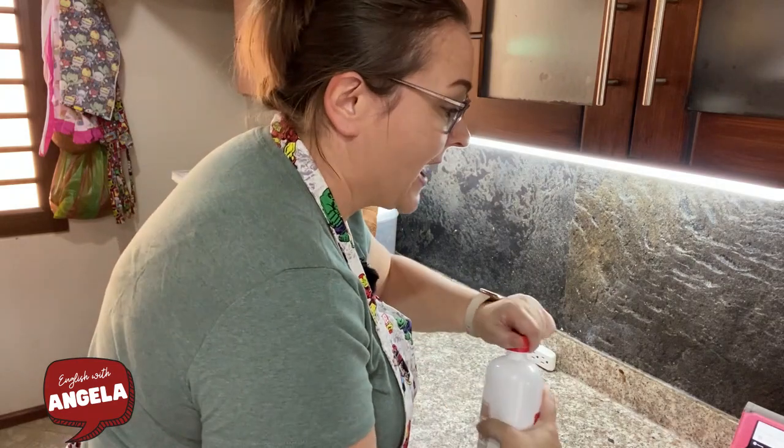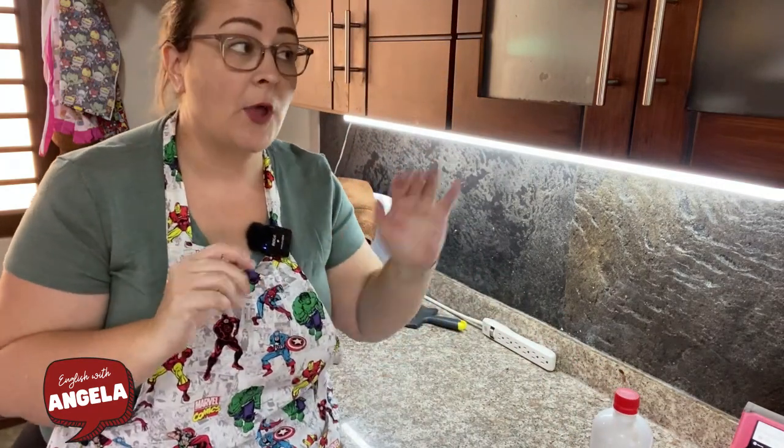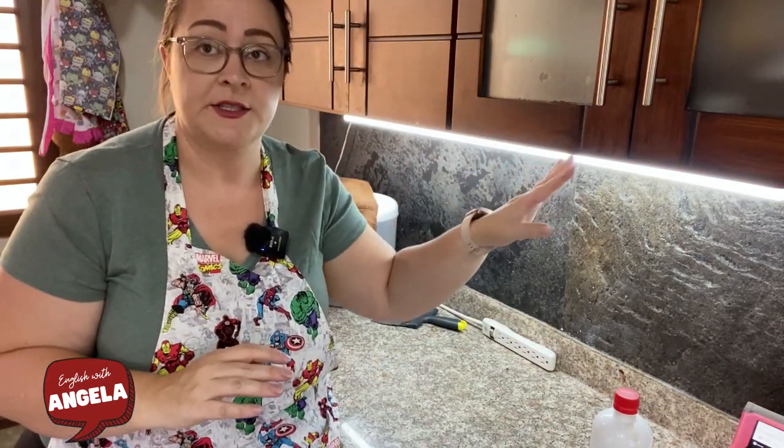My chocolate's ready, but I'm not going to put any flavors in the chocolate today. Let's add some dry fruit. It's time for Name That Dry Fruit. I'm going to show you some fruit. Tell me if you can tell me what the fruit is, because it looks different. Let's play.